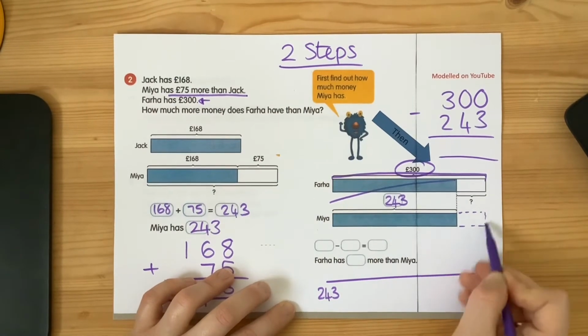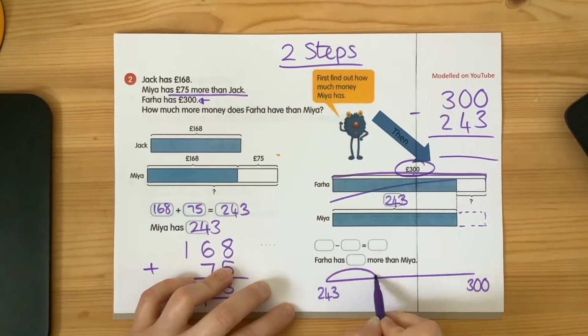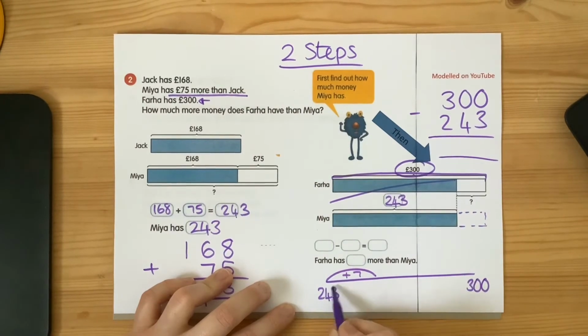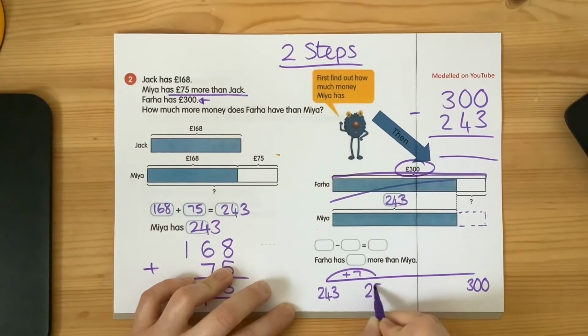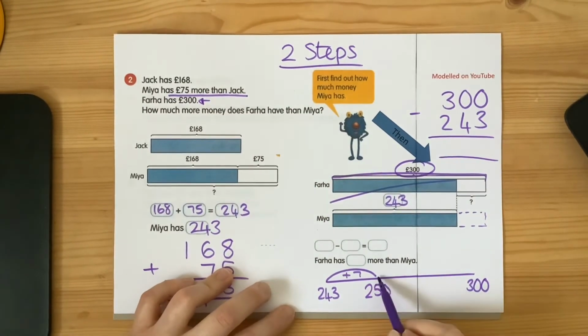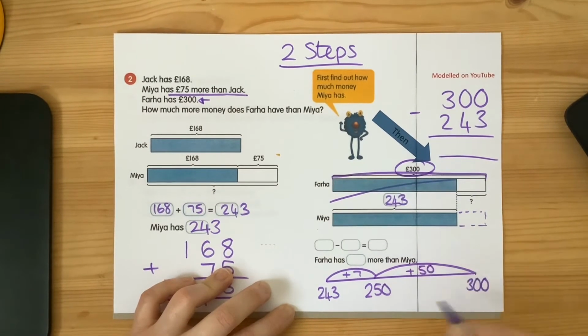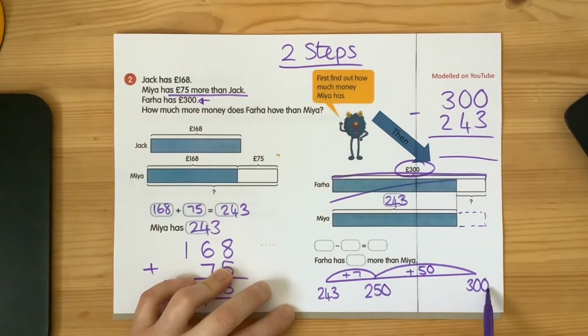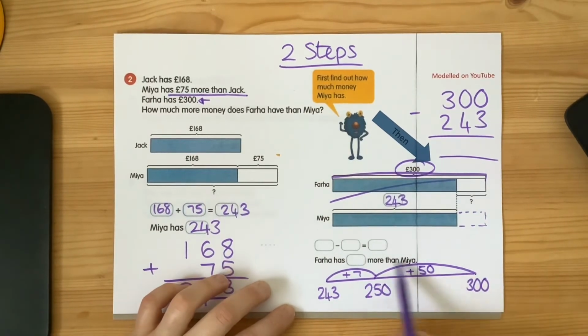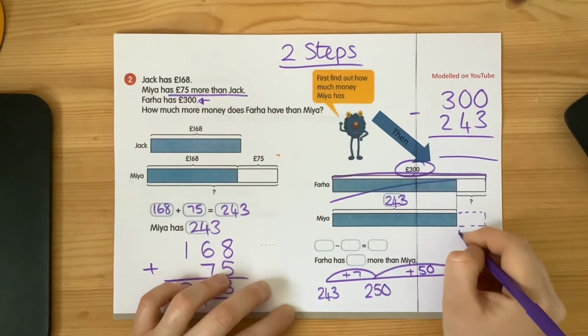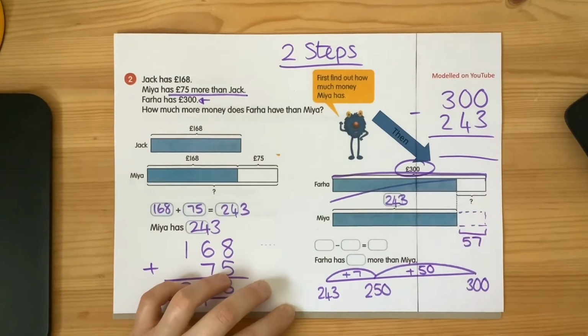This is this bit. So I'm going to add 7 first because I know that's a number bond to 10, and that takes me to 250. Then I can do a really nice big jump of 50 more because I know that if I add 50 to 250, I get to the next 100. So look, it's 57 in total. I know that that amount is worth 57.